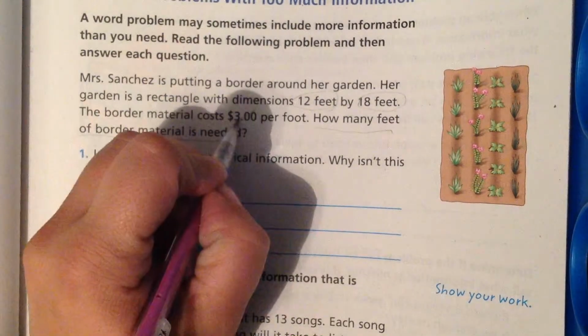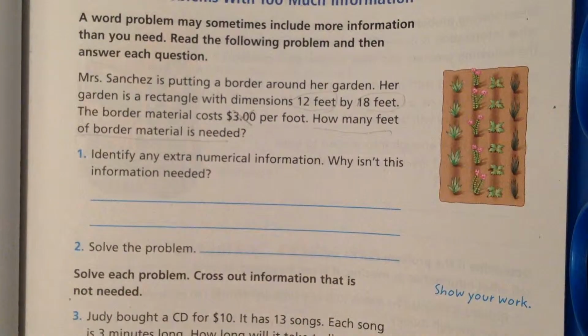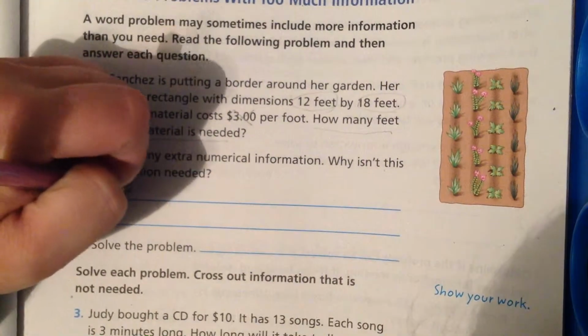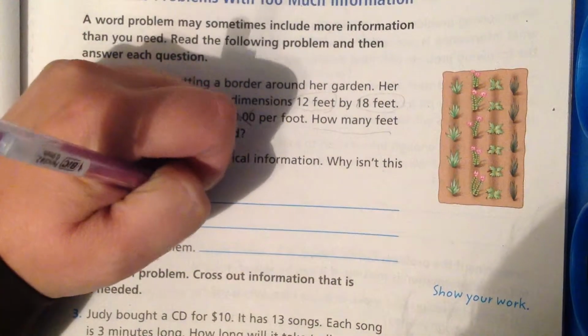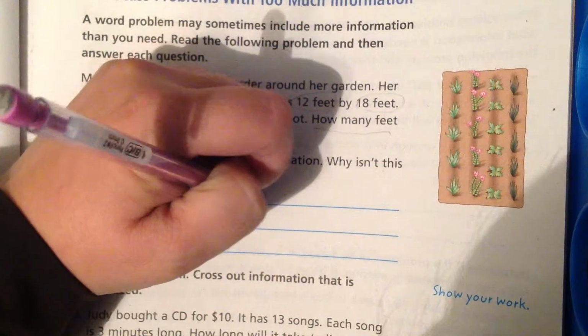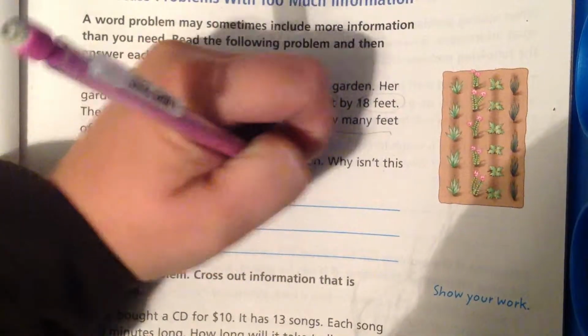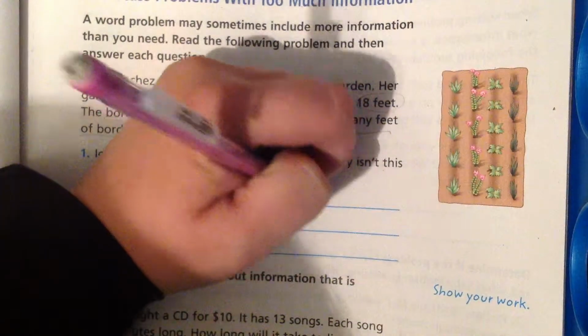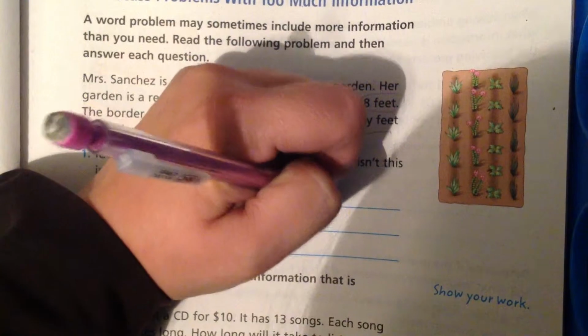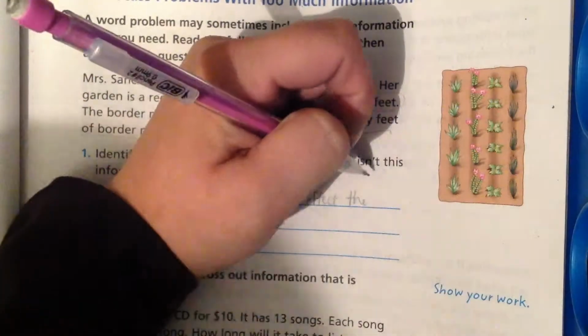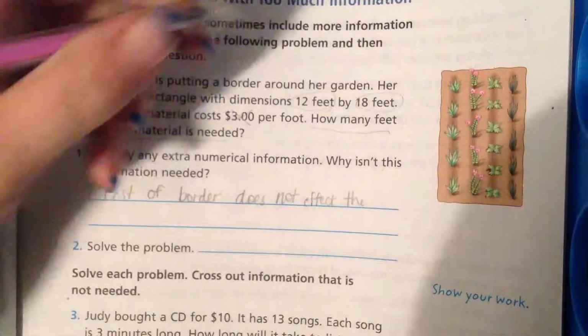No. So the $3 is the unneeded, the not needed information. So the cost of the border does not affect the amount of material needed.